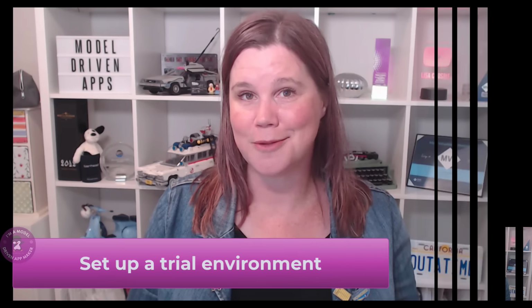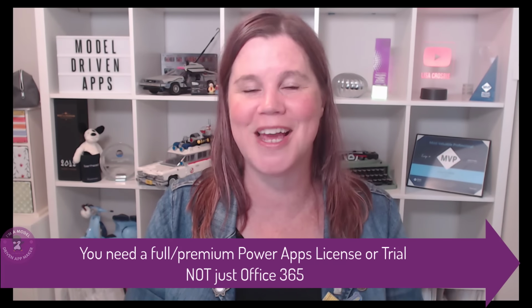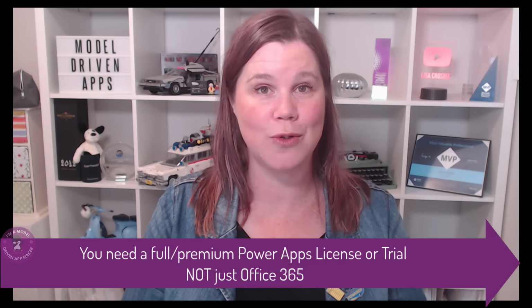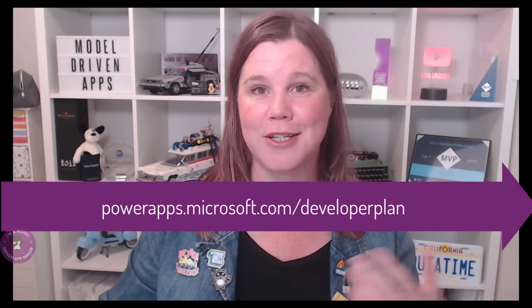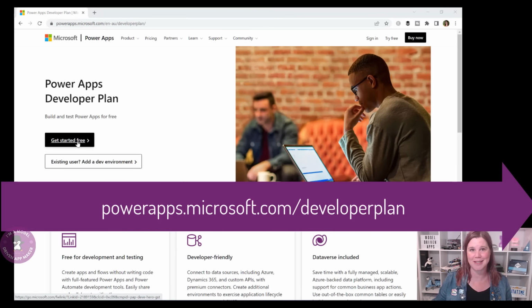Let's go. To get the most out of this course, you're really going to want to follow along hands-on. If you've already got an account set up with premium Power Apps capability, good to go, skip ahead to the next chapter. If you don't, the best thing you can do, if you've got a work or school account, is to sign up for a Power Apps developer plan. I'll show you that, and then I'll show you another alternative if you don't have a work or school account. So if you do have that work or school account, go to this site here for the Power Apps developer plan. Click on Get Started Free.